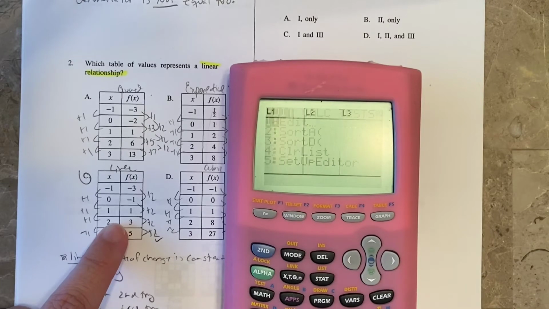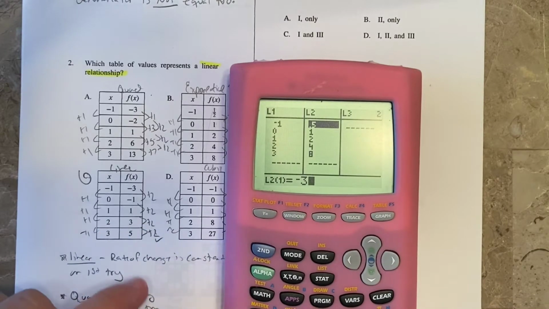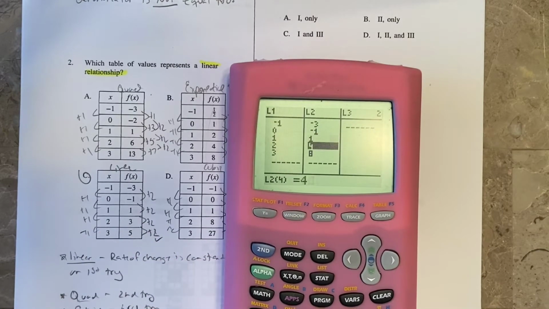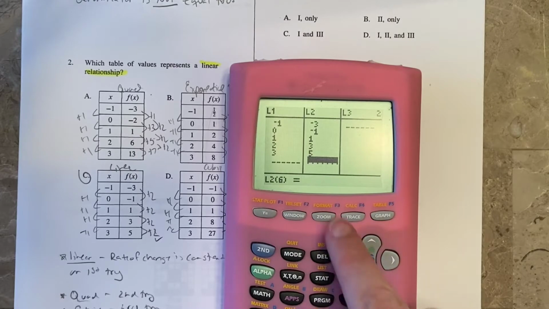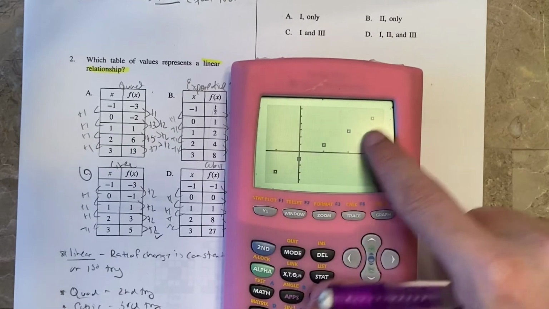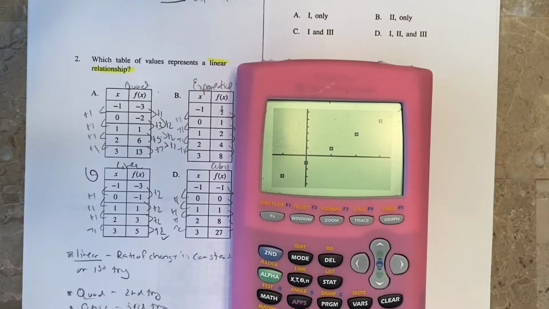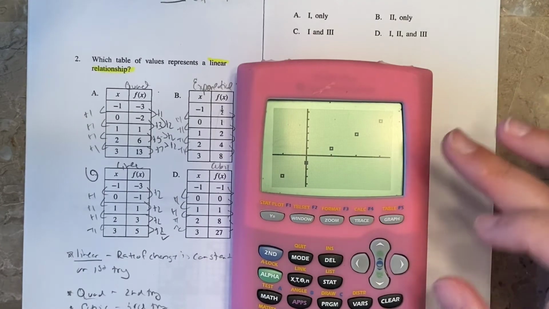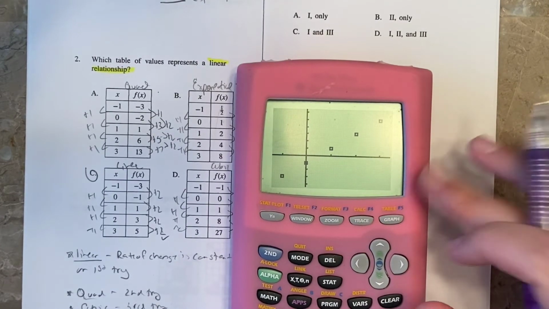And then I'll just show you this one that is correct. -3, -1, 1, 3, and 5. Zoom 9, and there is your nice straight linear. So there is actually one more way I can show you how to do this on the calculator. It has to do with the correlation coefficient.